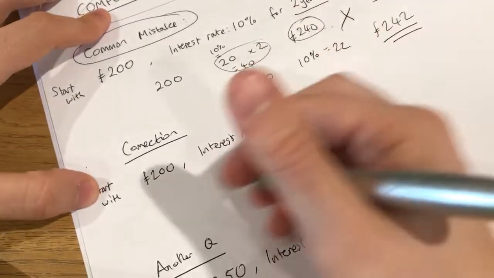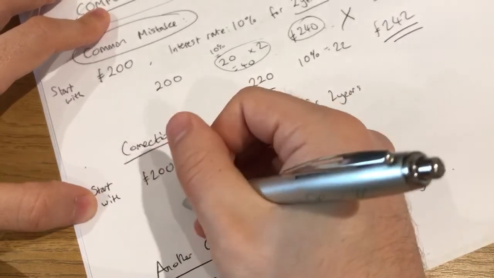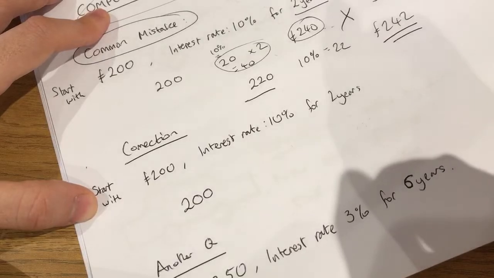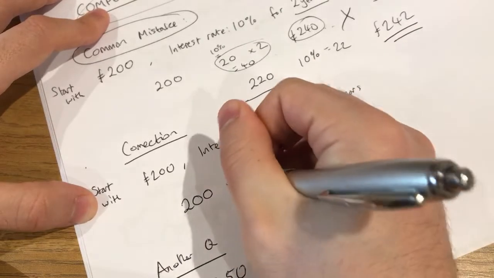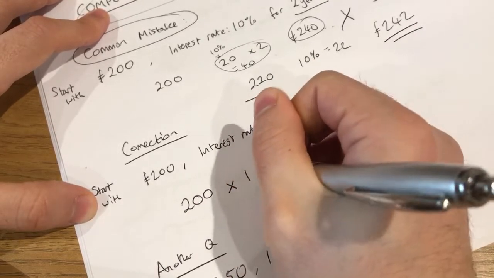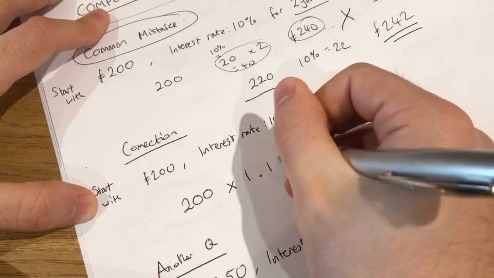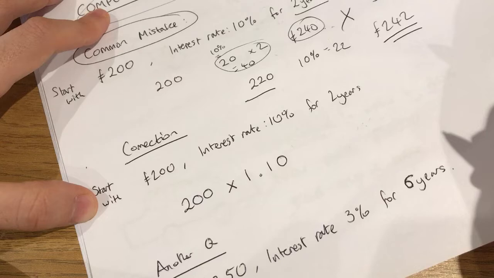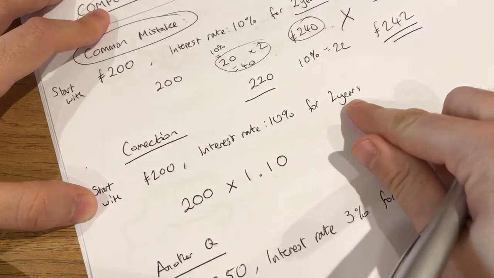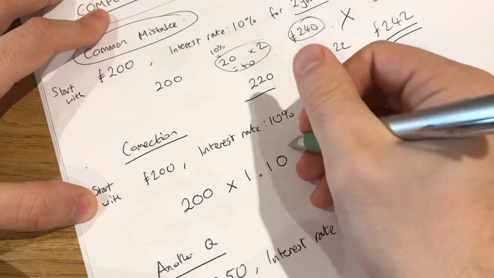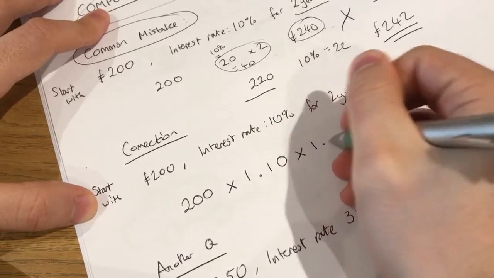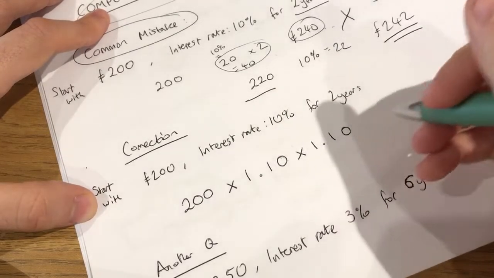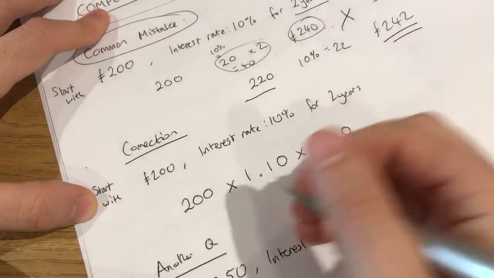Over here, this is the same question. I'm going to make sure we do it properly. Start with £200. We're going to use the multipliers we learned a minute ago to help us out here. If I times it by 1.10 or 1.1, that's increasing by 10%. I want to do it for 2 years, so I want to do it again. So I'm going to write times it by 1.10. And if you had to do it for 10 years, you just write it again and again until you get to 10 of these.